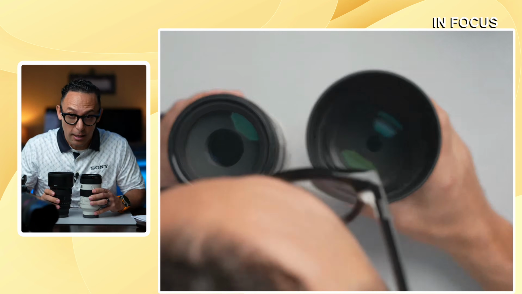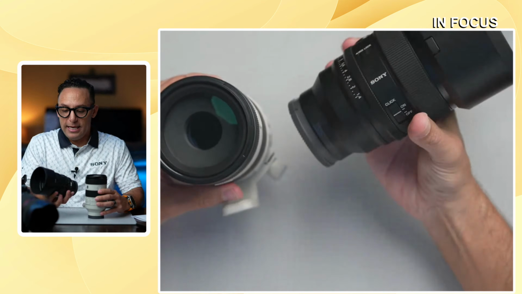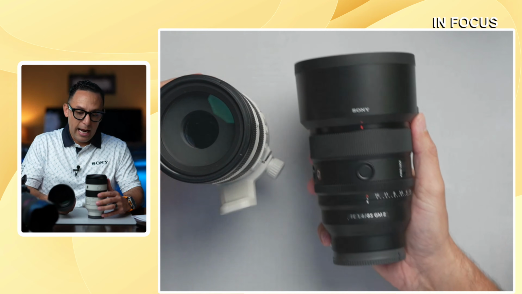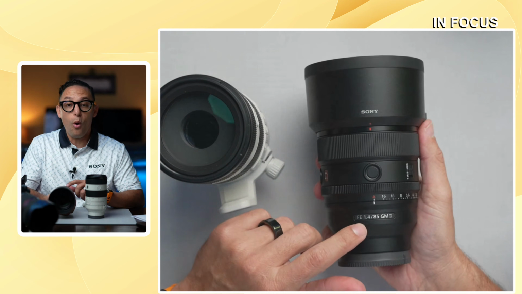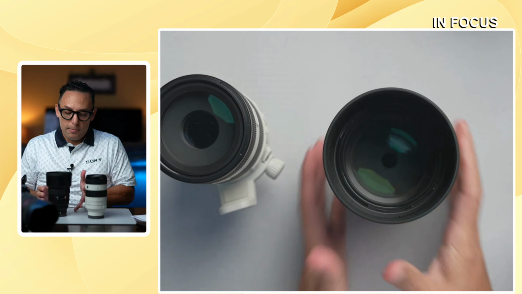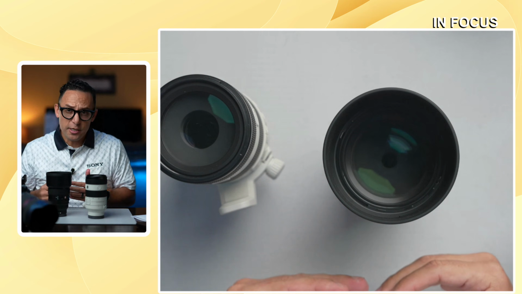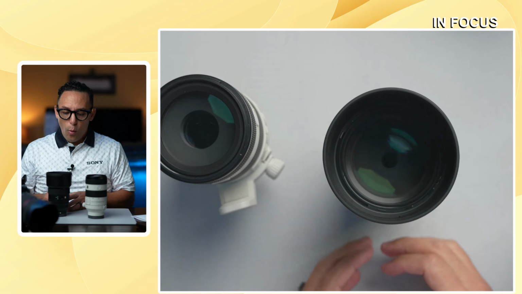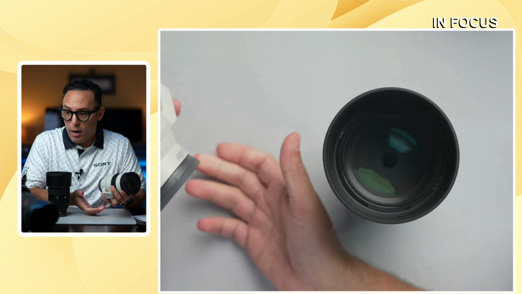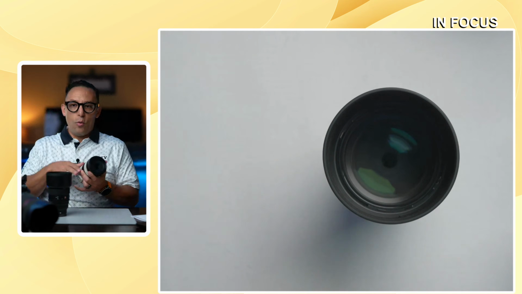In this case, it does. This lens is the 85 millimeters GM2, which allows you to go to 1.4 aperture. So it allows you to shoot at 85 millimeters at 1.4, while with this one, the maximum aperture of the lens is f4 in this case, or 2.8, or whatever the lens is.